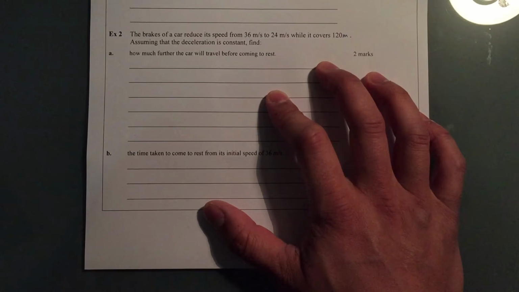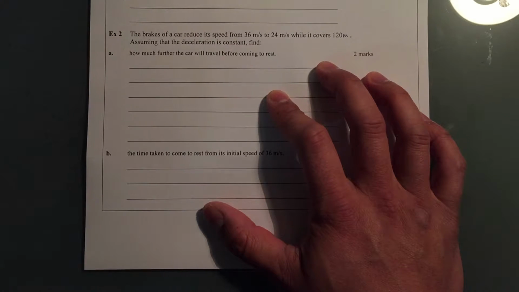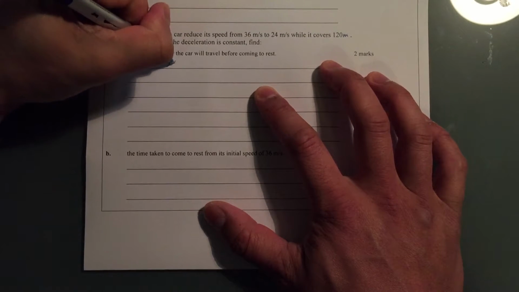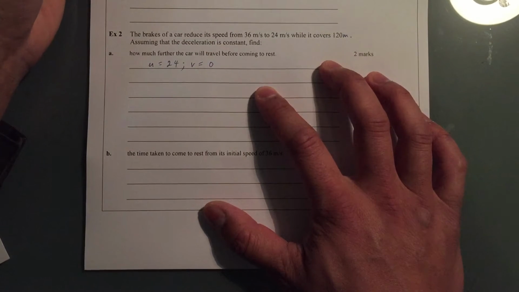So I can think about this a couple of ways. What I'm going to think about is there's the first part of the journey where it covers that 120 meters, and then there's the second part of the journey where it travels from 24 meters per second to 0 meters per second. Let's say if we look at the second part of the journey, initially the velocity is 24 meters per second, and the final velocity will be 0.